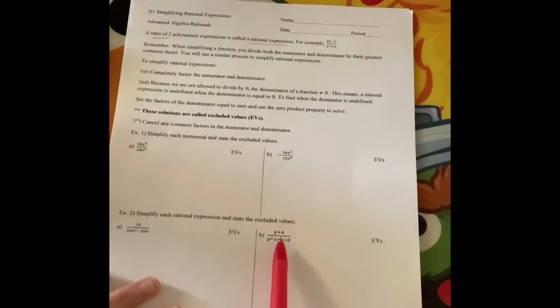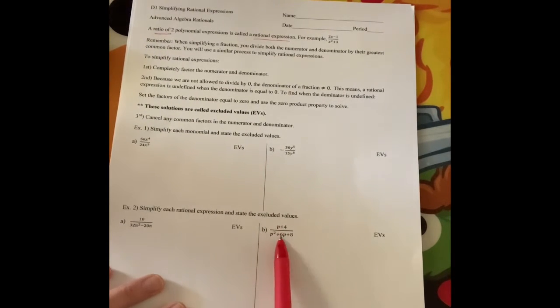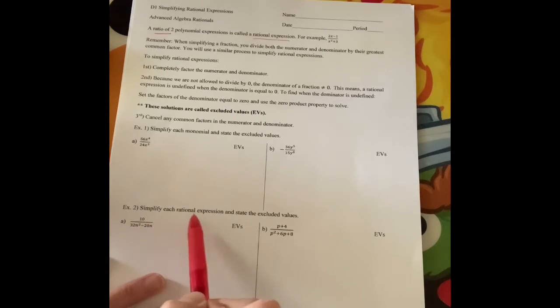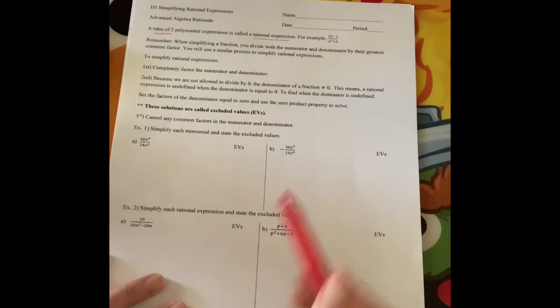When you start getting into a binomial on top of a trinomial, and different types of polynomials on top and on bottom, then to find the simplified rational expression, we're going to completely factor the top and bottom, and cancel factors on top that match with factors on bottom, and you reduce it that way.